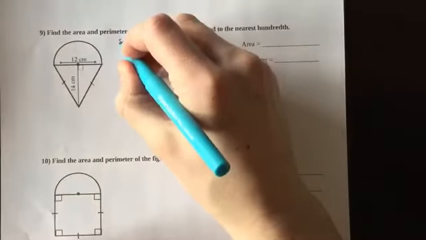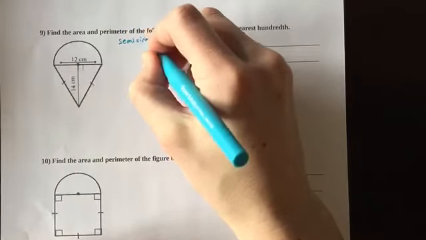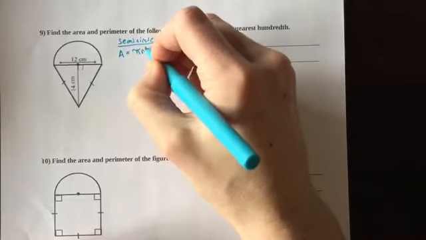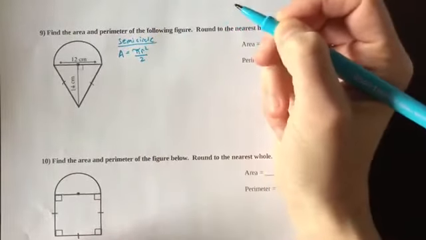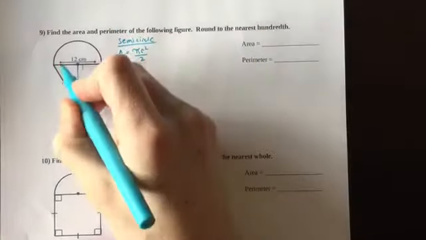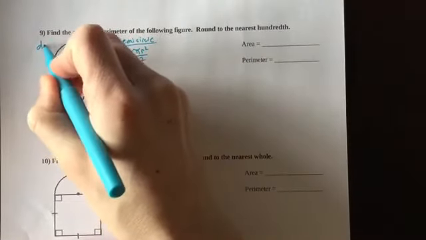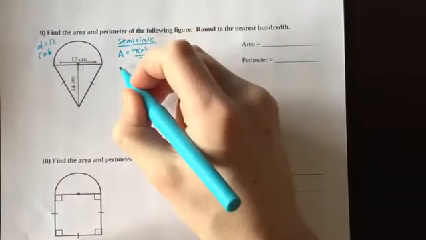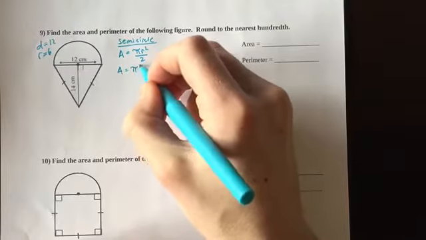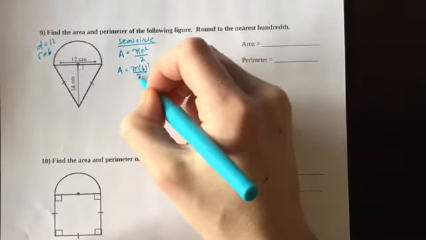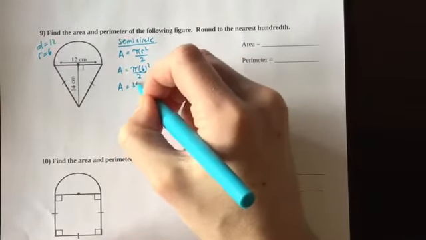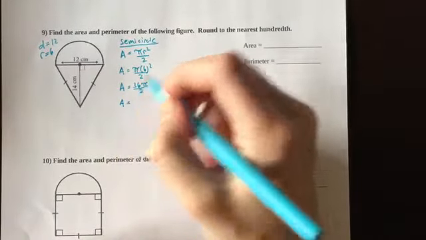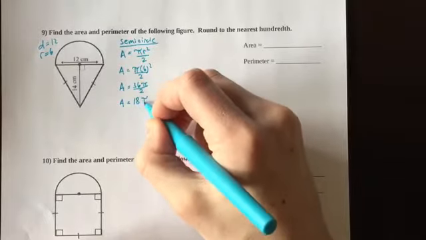So let's start with our semicircle. Right, so we know area of a circle is pi r squared. Our semicircle will be pi r squared divided by 2. That 12 centimeters across is really showing us a diameter of 12, which means our radius would be 6. So that'll be pi times 6 squared divided by 2. 6 squared is 36. So 36 pi divided by 2, which is going to be 18 pi.